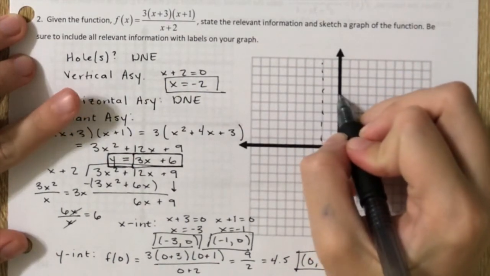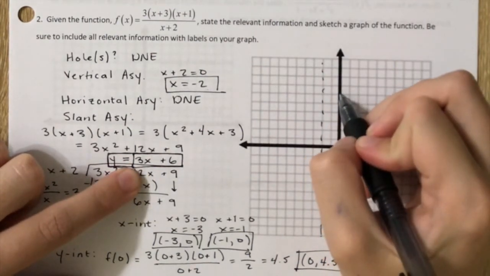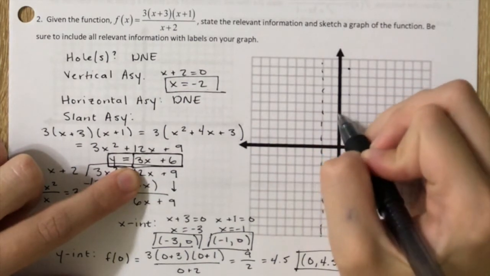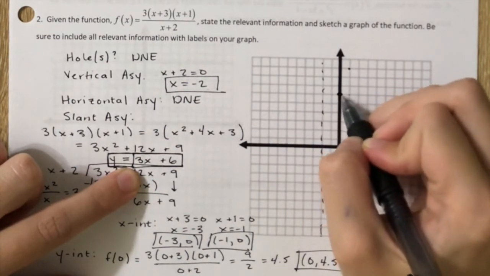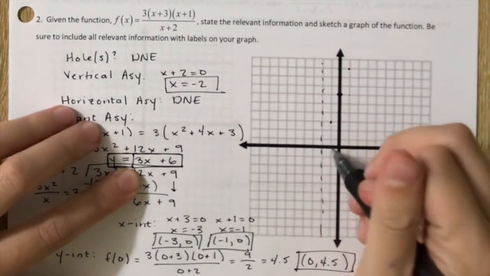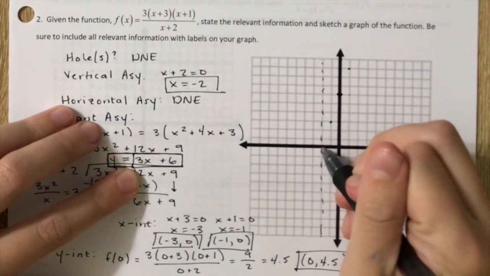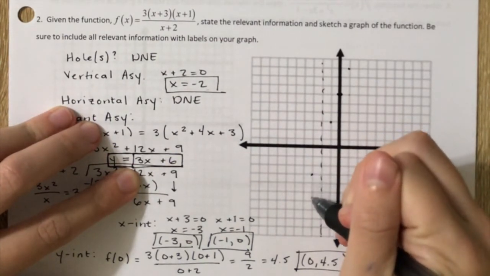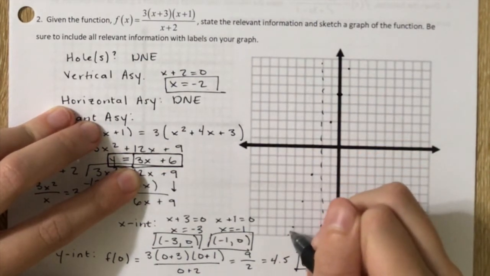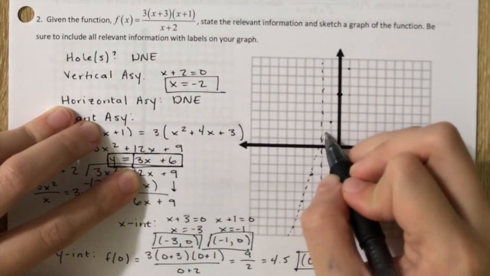So it passes through this point right here. It also has a slope of 3, so that means we move over 1 and up 3 each time. So starting here, over 1, down 3, over 1, down 3, all the way, and we can draw that dotted line because this is our slant asymptote.